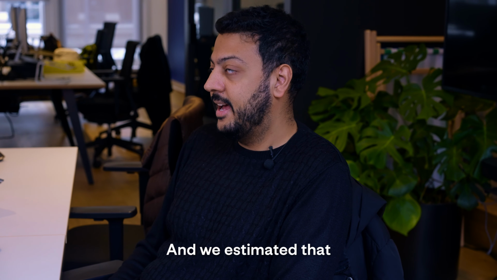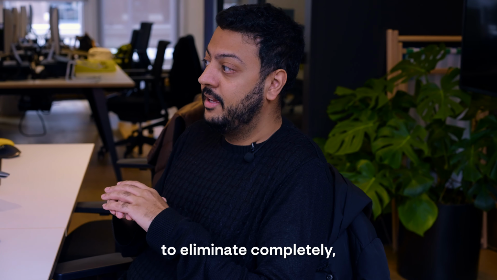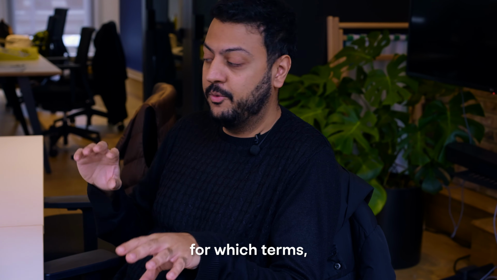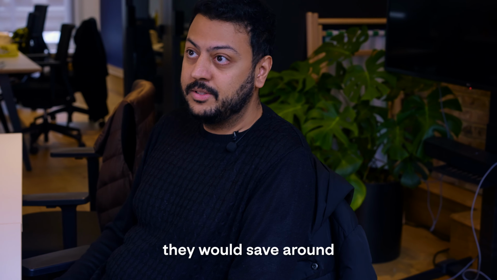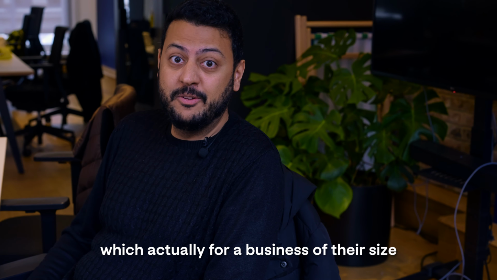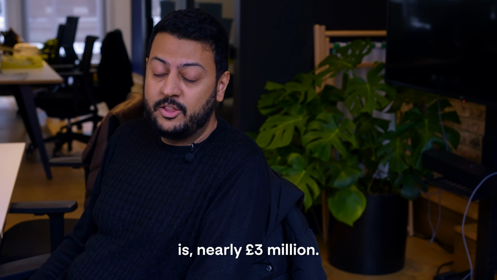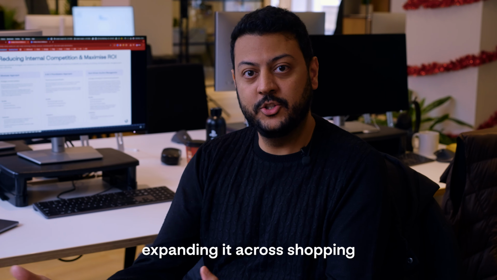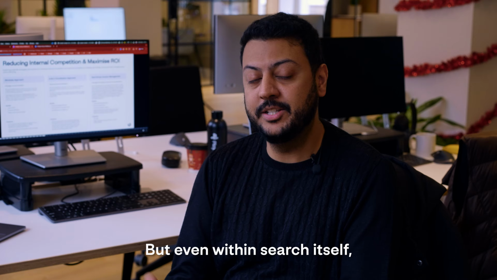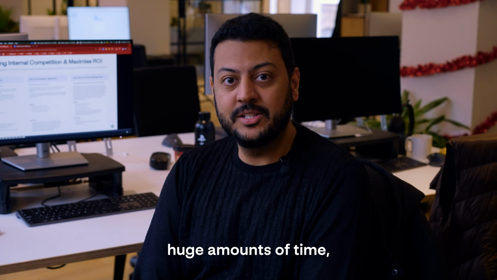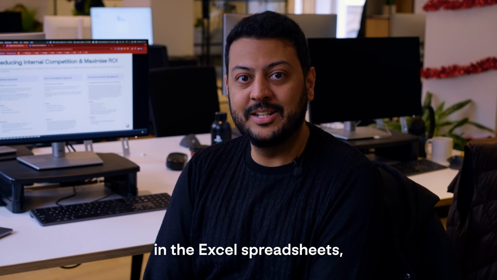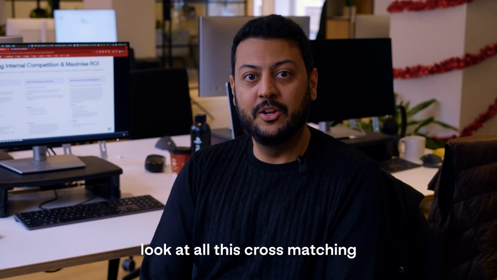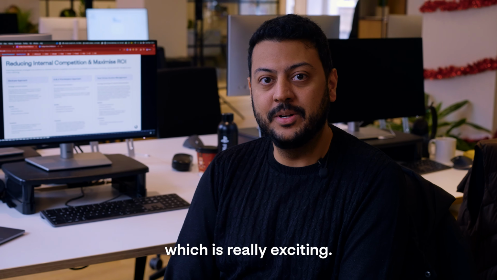We estimated that if we were to eliminate cross-matching completely, and they decided to specifically choose which accounts appeared for which terms, they would save around 4% of their annual costs, which for a business of their size is nearly £3 million. This tool has so much potential for expansion, so we're looking at expanding it across shopping queries and SEO queries, but even within search itself, it's saving the teams huge amounts of time, and there are hours that we'd spend in Excel spreadsheets manually pulling this data. This tool now gives us the capability to actually look at all this cross-matching and then make decisions straight away, which is really exciting.